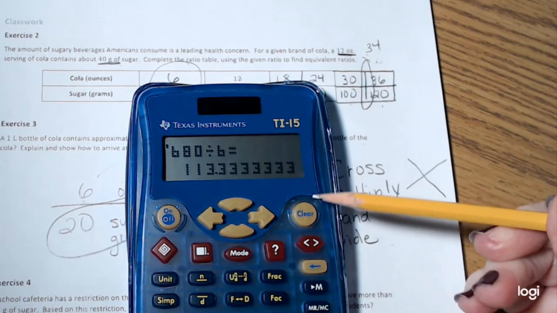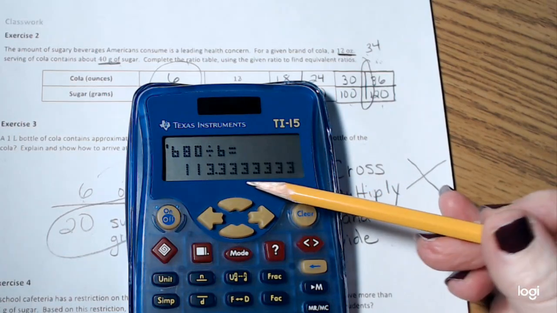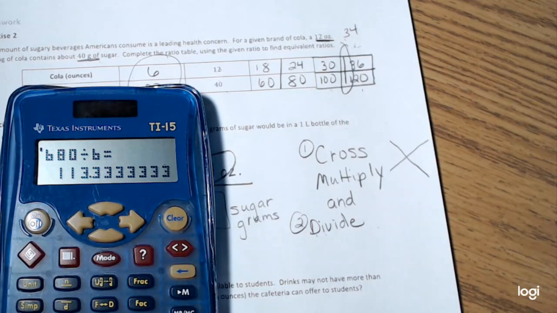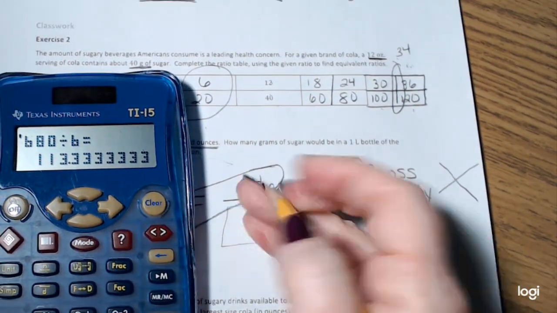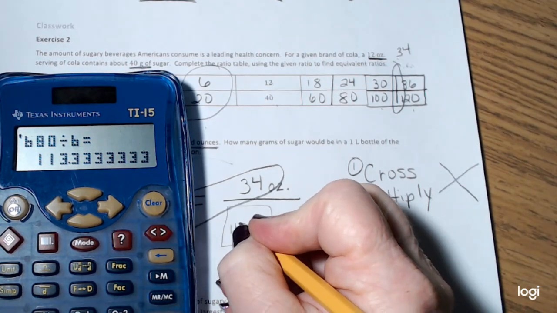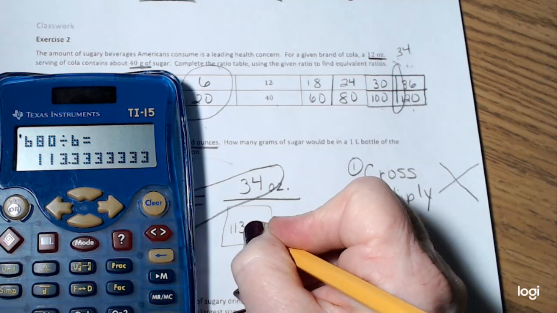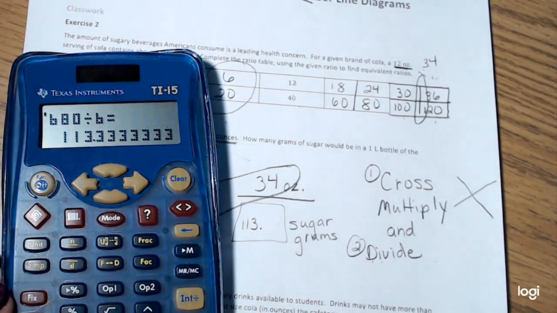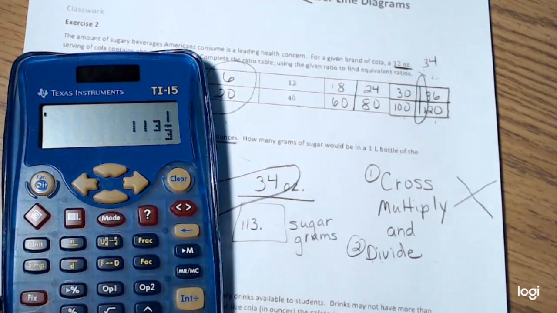And I get a decimal answer of 113, and if you can see, it's a repeating decimal. So I'm going to come over here to my paper in my book, and I'm going to write here 113. And let's see if I can change it to a fraction, if that would be a simpler answer.